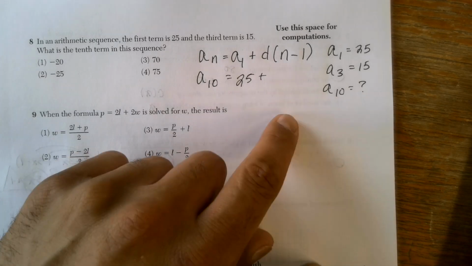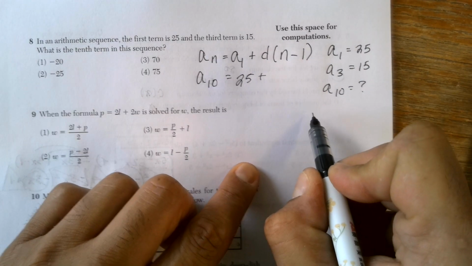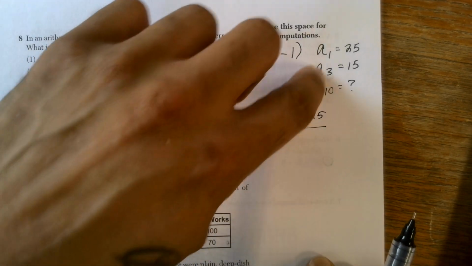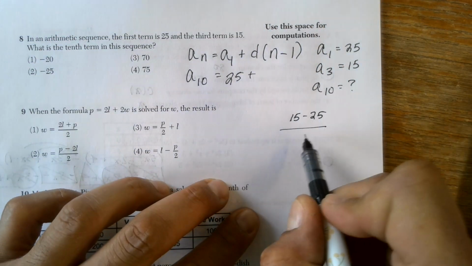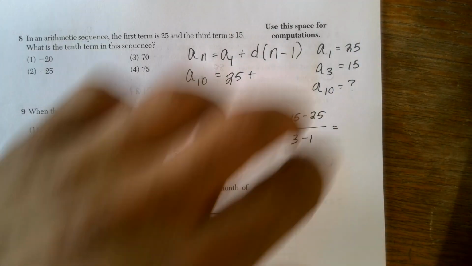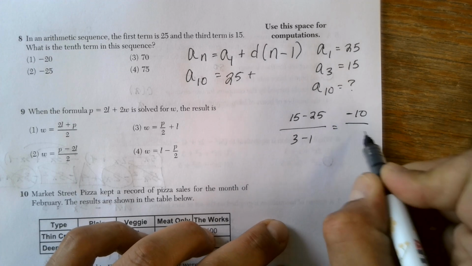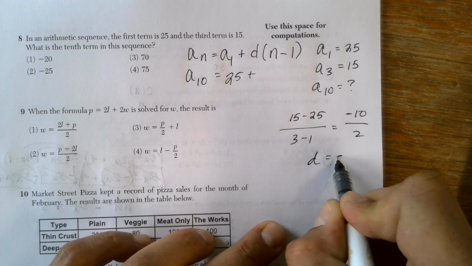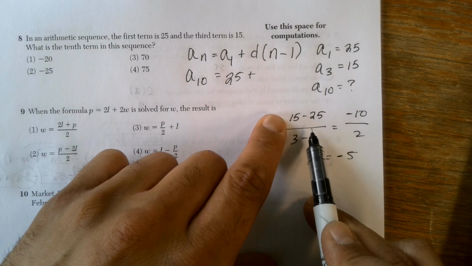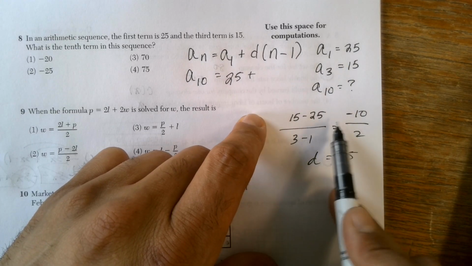In order for us to find the common difference, we're going to take the third term and subtract it from the first term. So we're going to do that right down here. We're going to do 15 minus 25. And we're going to divide it by the difference between these two, so 3 minus 1. Just like that. So if we do 15 minus 25, we're going to wind up getting a negative 10. All right. And then divided by 2, which gives us a common difference of negative 5, which is what we're going to put for D. So again, I took my third term, subtracted it from my first term, and I divided it by these numbers here, 3 minus 1, getting my negative 5.